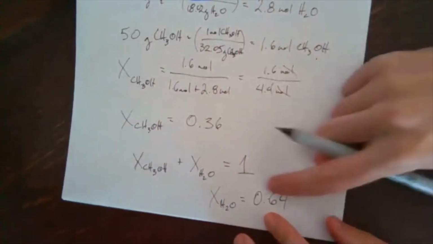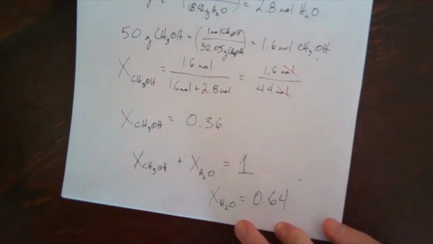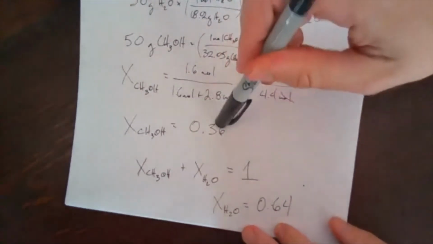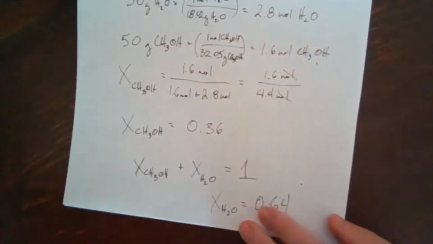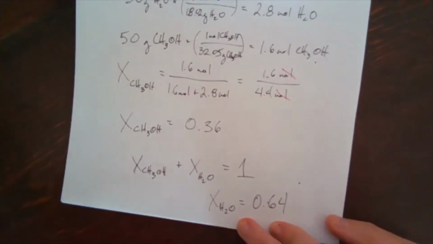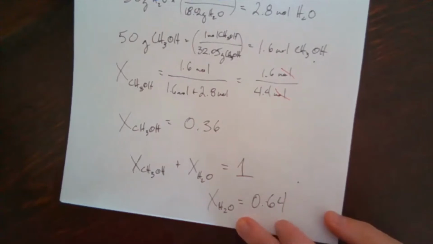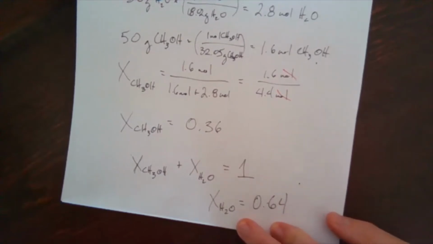Now that we know there are more molecules of water, we'd probably call that the solvent if we really needed to. But in this case, we don't need to, and mole fraction does not care. It is able to tell you that 0.36 out of 1 molecules are methanol, 0.64 are water. So that is the relative ratio or relative fraction of each of them. 36% of the molecules are methanol, 64% of the molecules are water. Mole fraction is not represented as a percentage, but we can interpret them in that way.